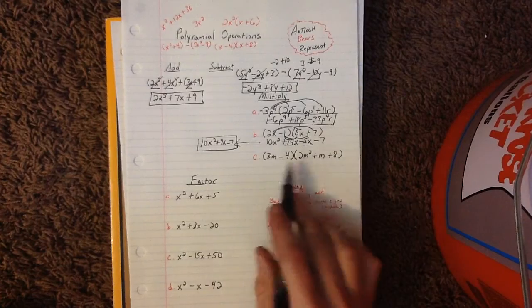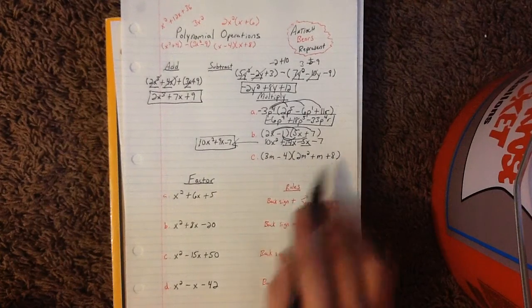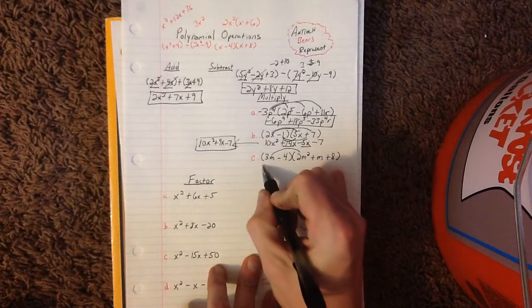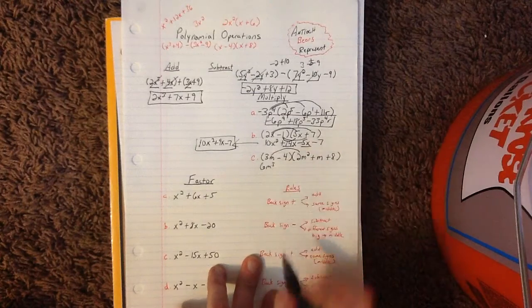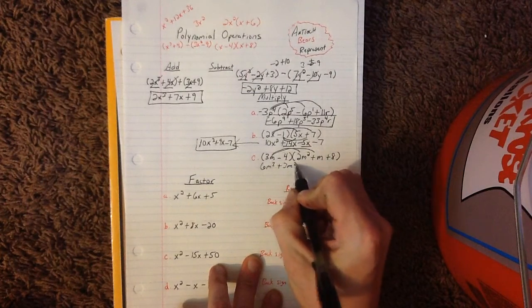You may be asked to multiply a binomial and a trinomial. Take the 3m, multiply all three terms, then take the negative 4, multiply all three terms. You will get 6m to the third power plus 3m to the second power.